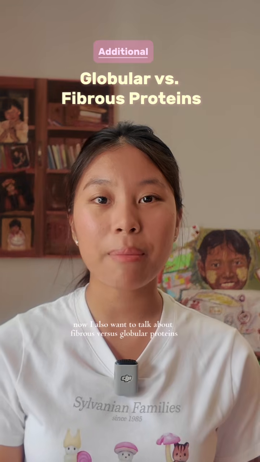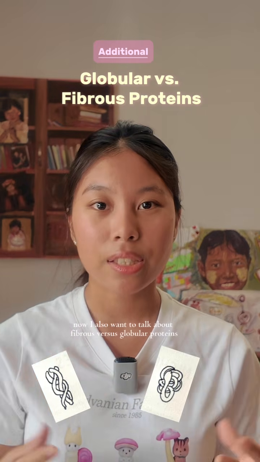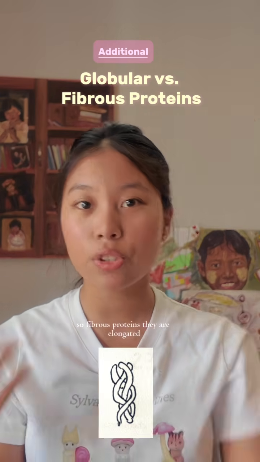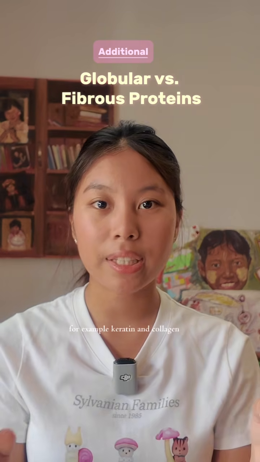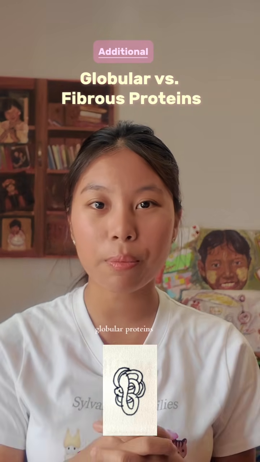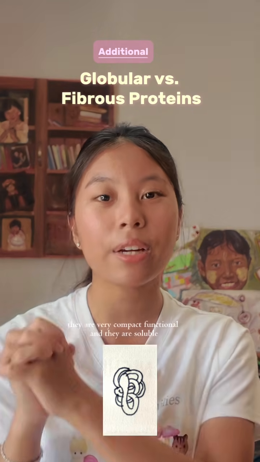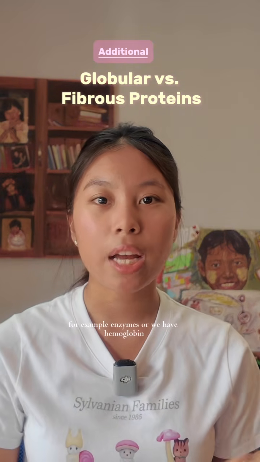Now, I also want to talk about fibrous versus globular proteins. Fibrous proteins are elongated, structural, and insoluble. For example, keratin and collagen. Globular proteins are very compact, functional, and soluble. For example, enzymes, or we have hemoglobin.